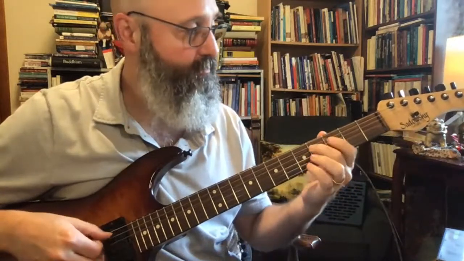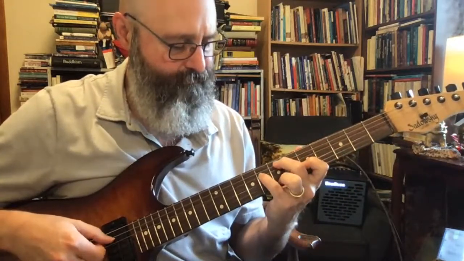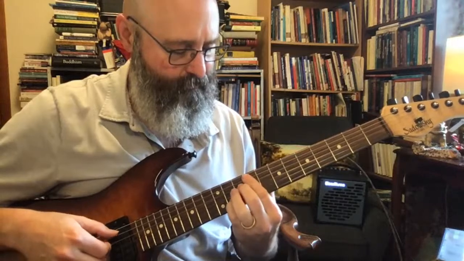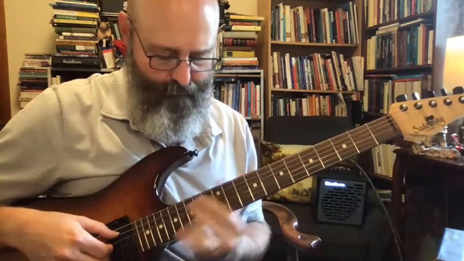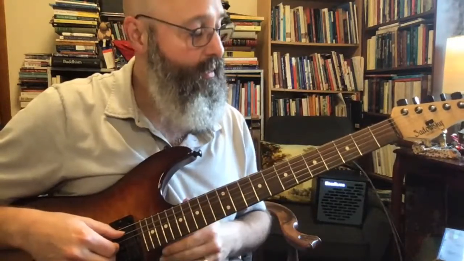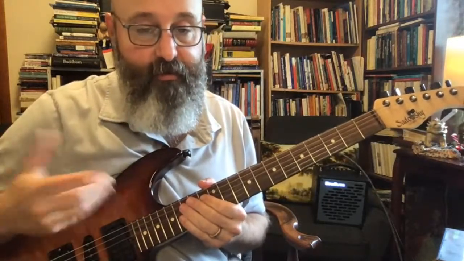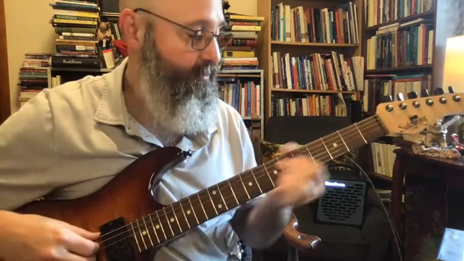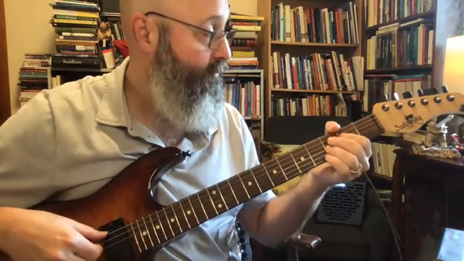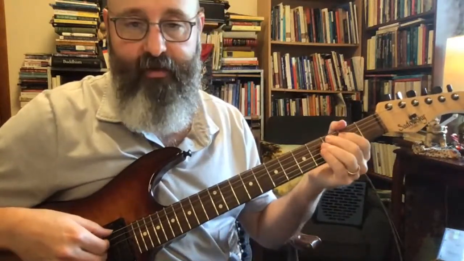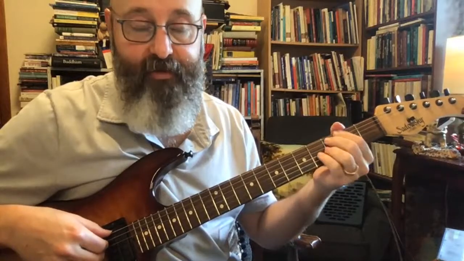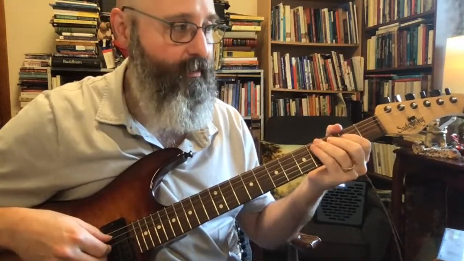Really good sounds. And then again on the bottom set of 4 adjacent strings, they live there also. So here, G flat, C, E, B flat. This is the flat 5, root, 3, flat 7.